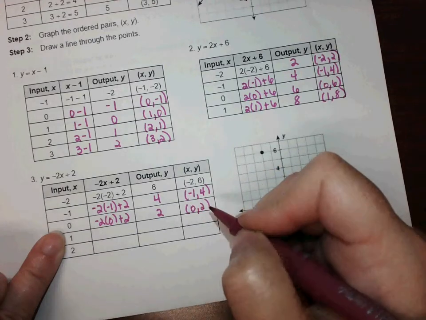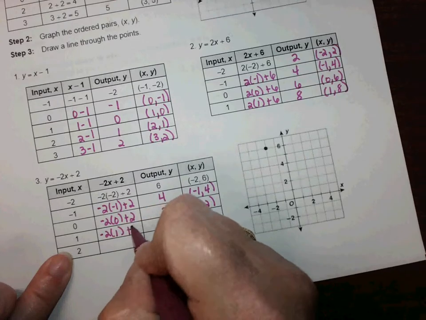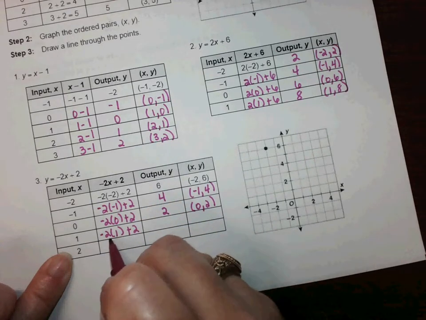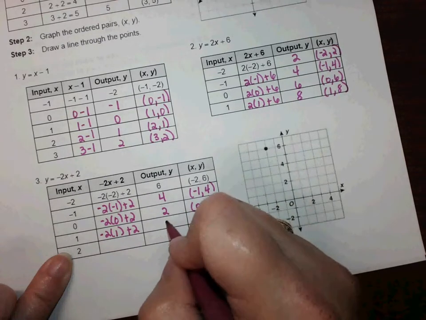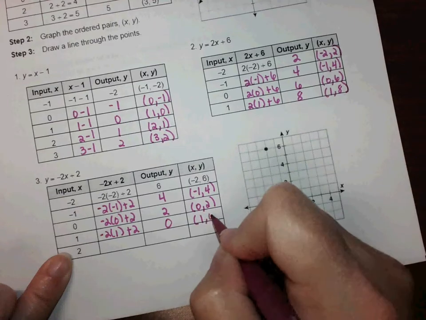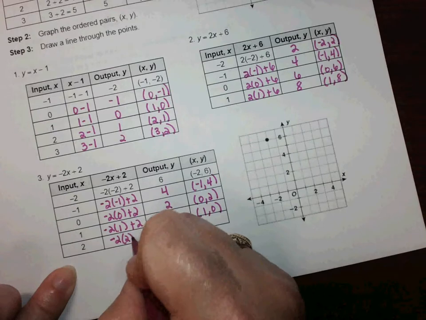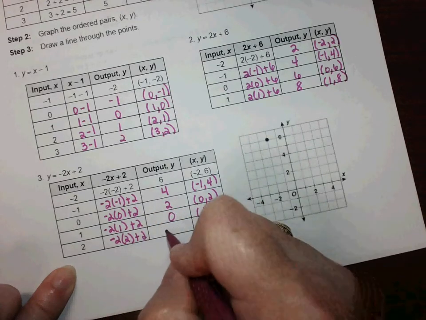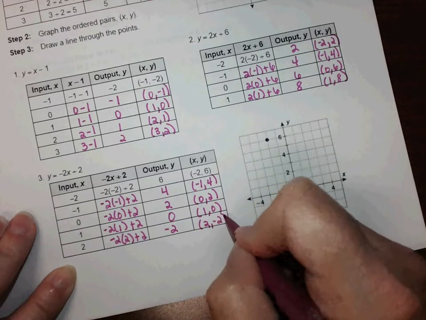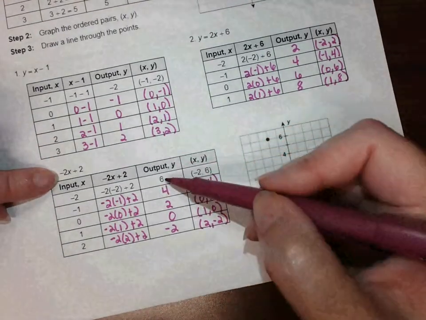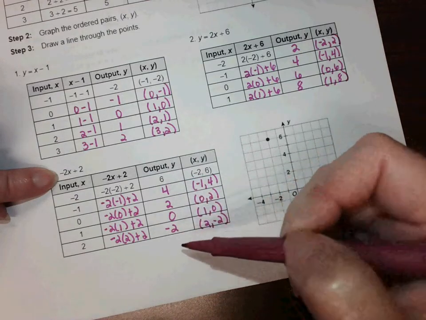Now -2 times 1 plus 2. -2 times 1 is -2. -2 plus 2 is 0. So that's 1, 0. And then -2 times 2 is -4. -4 plus 2 is -2. So that's 2, -2. Notice that my slope was -2, and look, my y values went down 2 units every time.